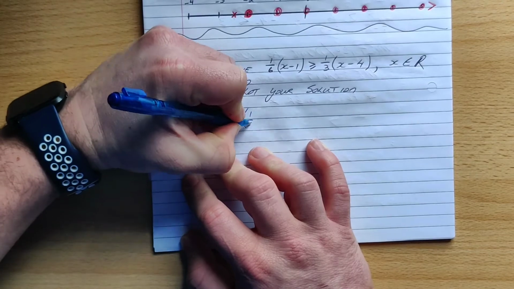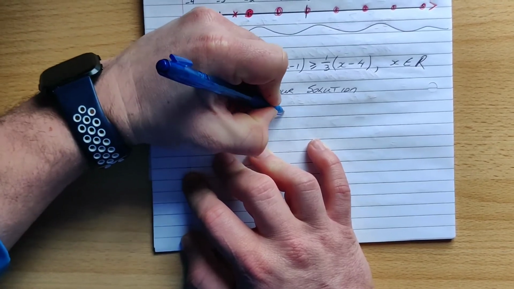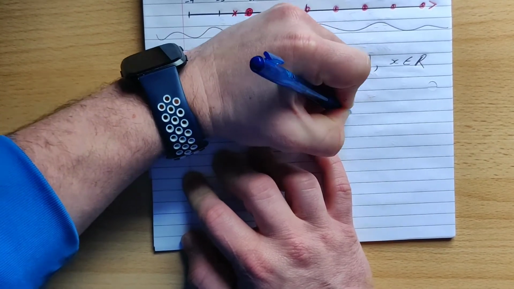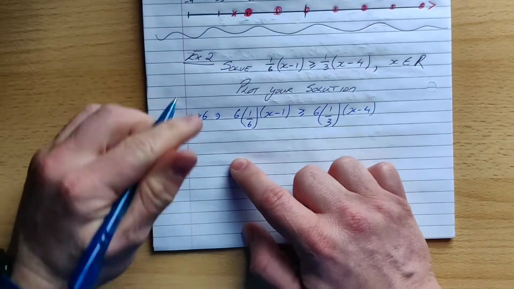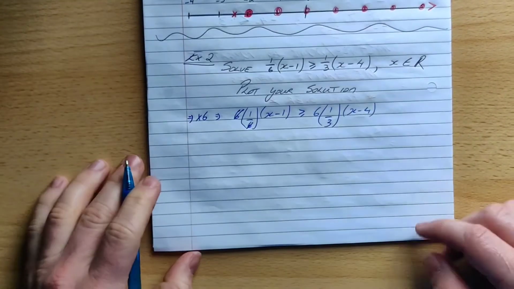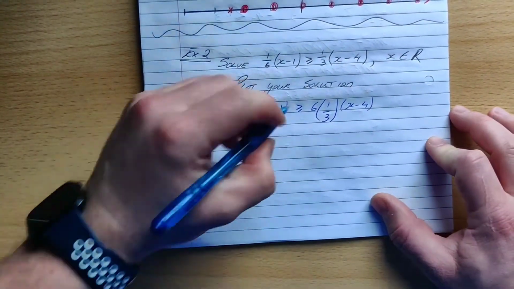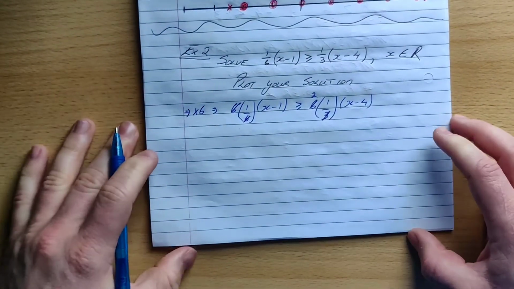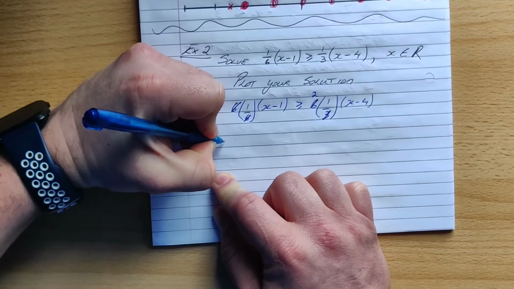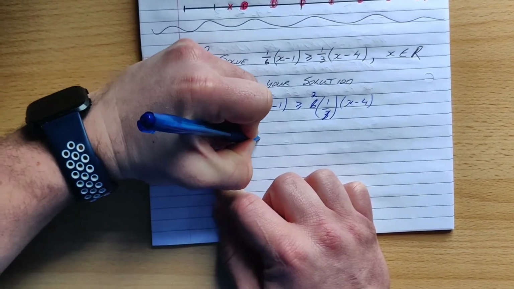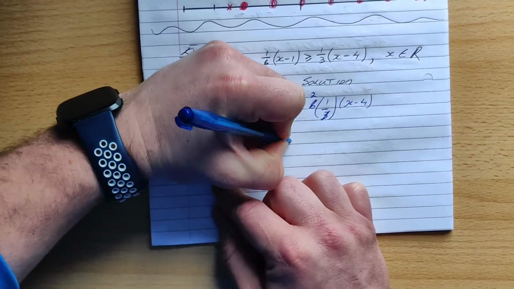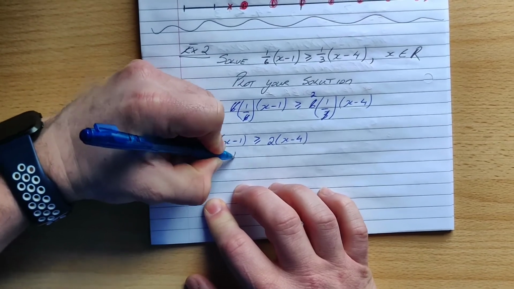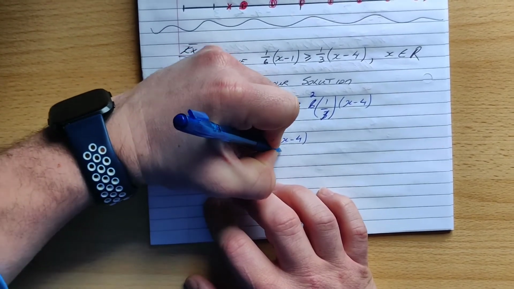6 multiplied by 1 over 6 by x minus 1 is greater than or equal to 6 by 1 over 3 by x minus 4. That 6 will cancel with that 6 as normal. 6 by 1/6 is 1, so that's okay. This 3 will cancel with one of those 3s, leaving a 2 above. Basic enough. So now we have x minus 1 is greater than or equal to 2 times x minus 4. Now we can work it out as normal. X minus 1 is greater than or equal to 2x minus 8.